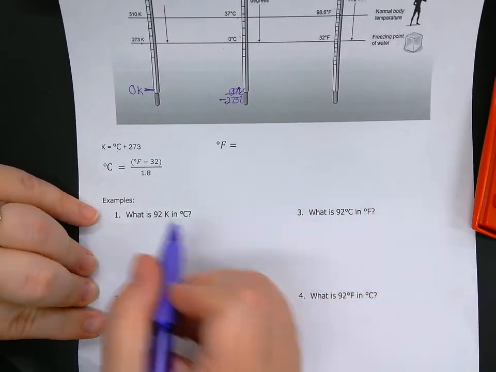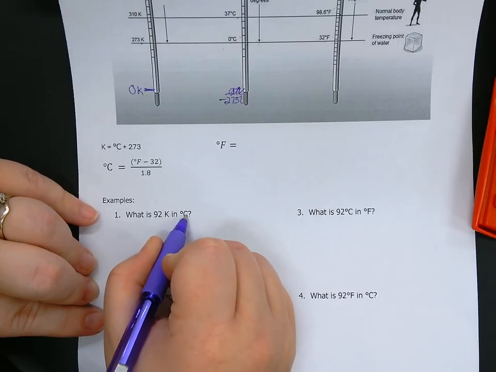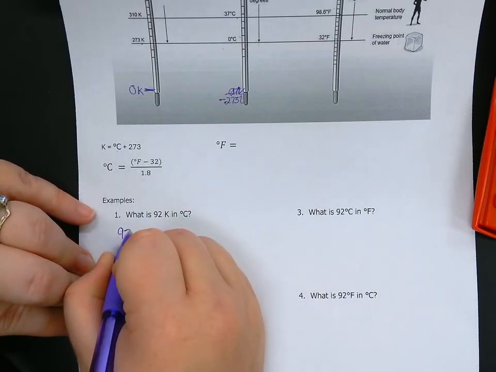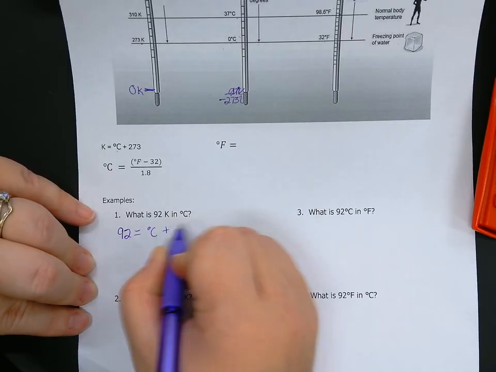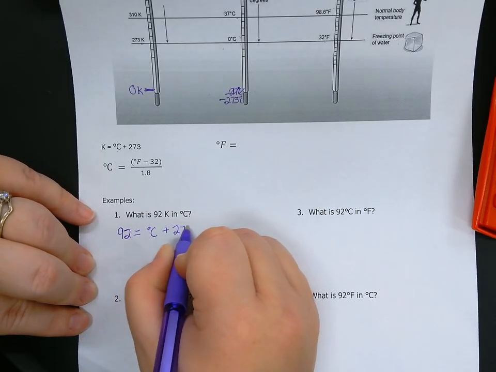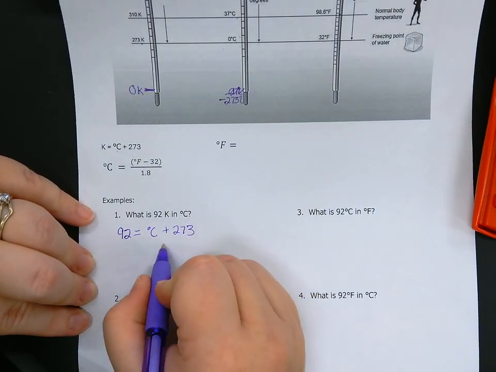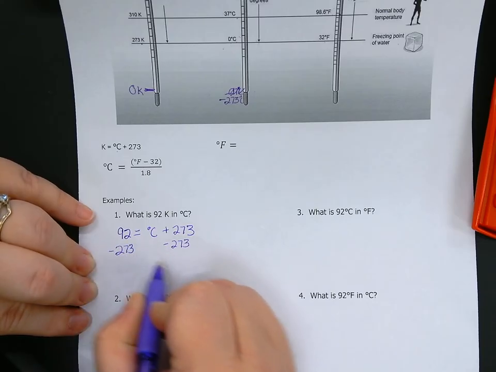Here we have: what is 92 Kelvin in Celsius? We have 92 Kelvin, we want the Celsius. So I'm just going to plug in my 92. I'm going to leave the degrees Celsius because that's what I'm looking for, plus 273. If we want to isolate this variable, we need to subtract 273 from both sides.